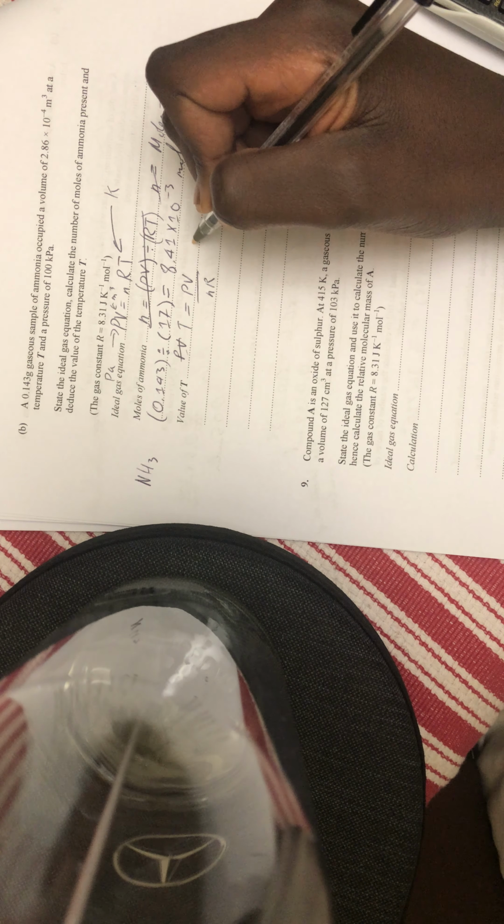So it'll be the pressure, 100,000 times by the volume, which would be 2.86 times 10 to the power of minus 4. All of that over the moles we just worked out, so 8.41 times 10 to the power of minus 3 by R, which is 8.31.